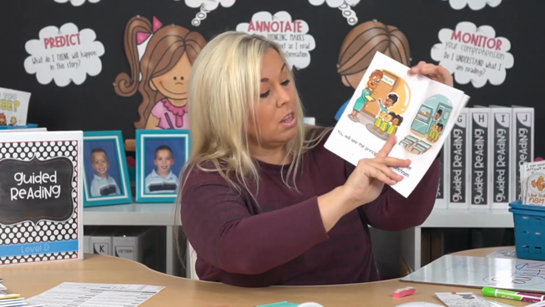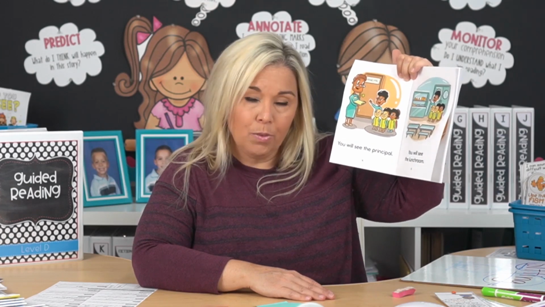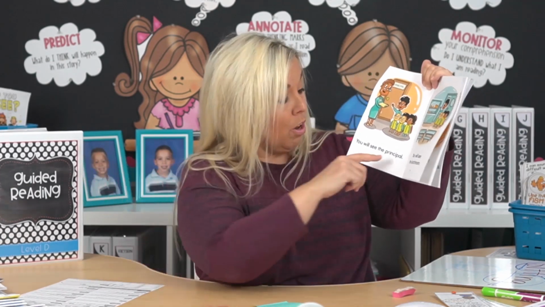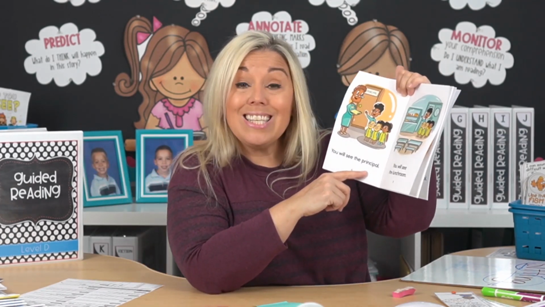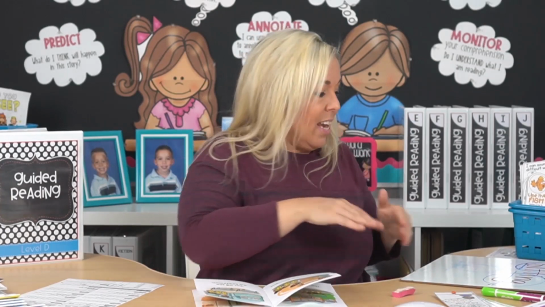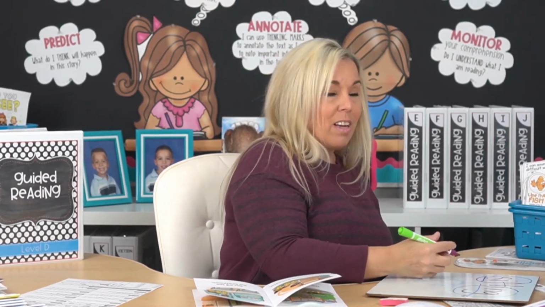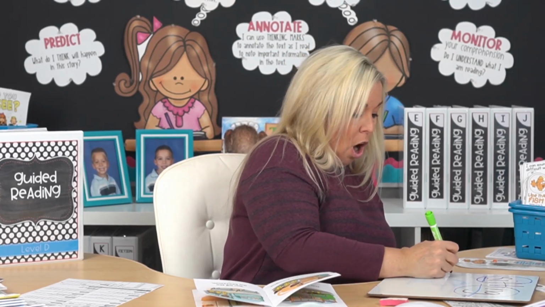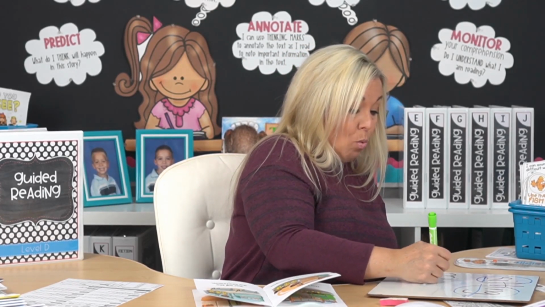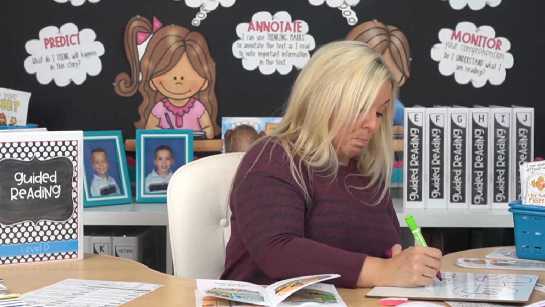So let's look at this big word. Do we see any chunks inside of this word that we know? What chunks do you see in this word? And they might say, I see in. Good. I see in also. So now that we know that that's in, what I might do is take my whiteboard, because I really want to focus on the sounds in the word. And of course, we want to also use our other strategies.